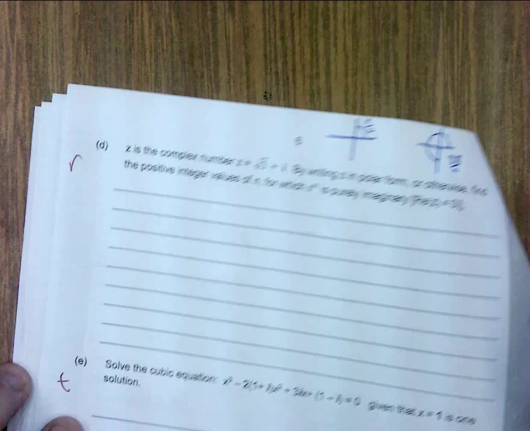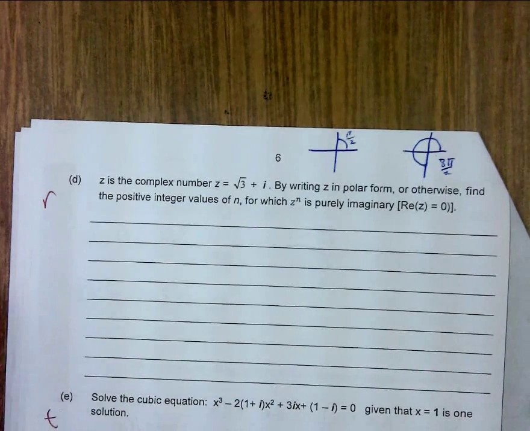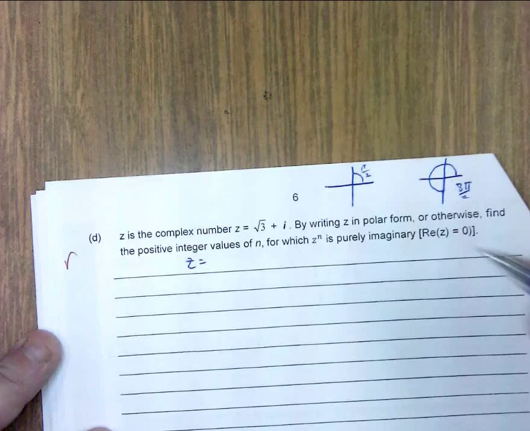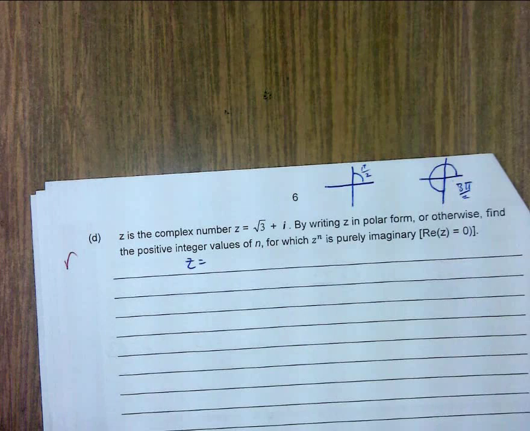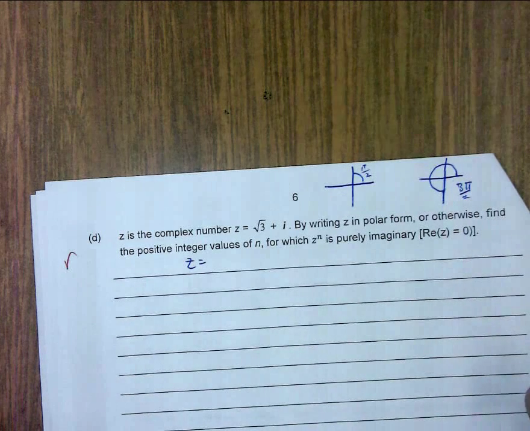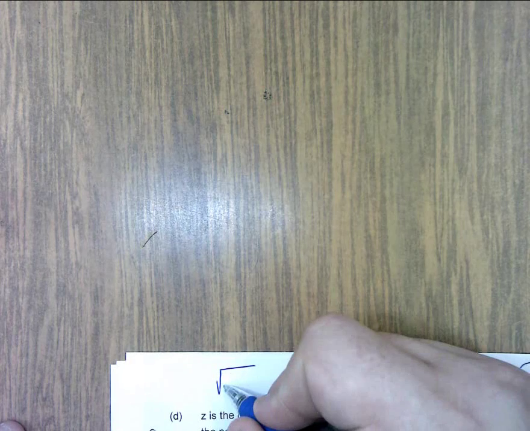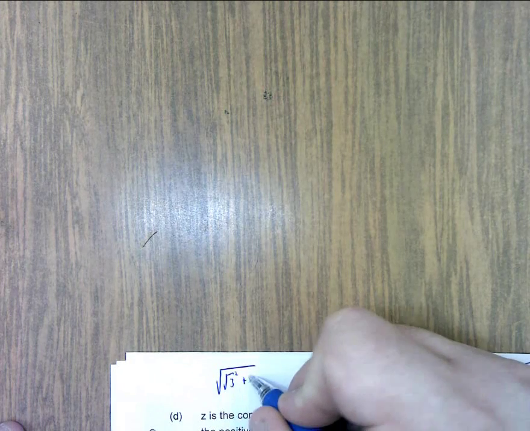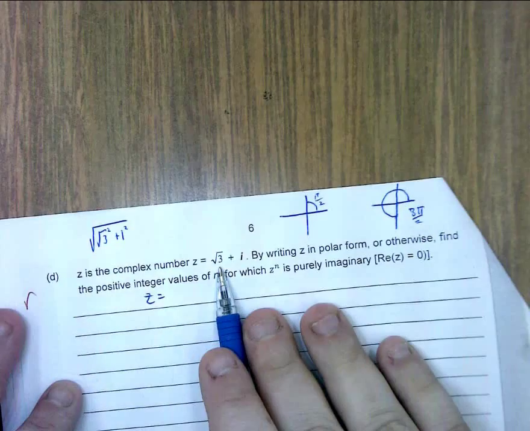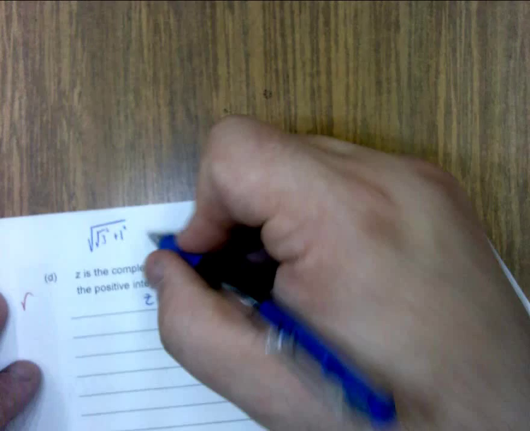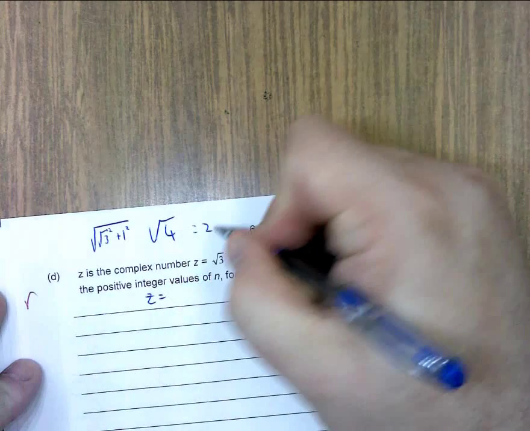Okay, so this complex number we've got at the moment is z is equal to, the modulus is going to be 2. I better show that. So it's going to be the square root of root 3 squared plus 1 squared. So that's the imaginary part and the real part squared added together, square root. So it's going to be the square root of 4, which is 2. So the modulus is 2.